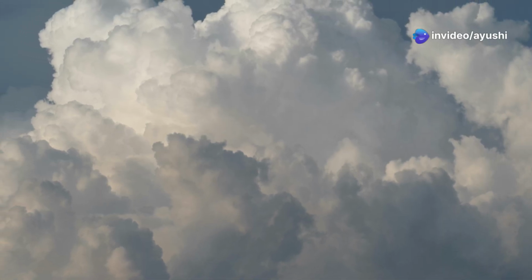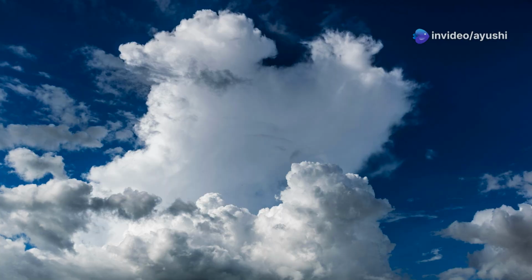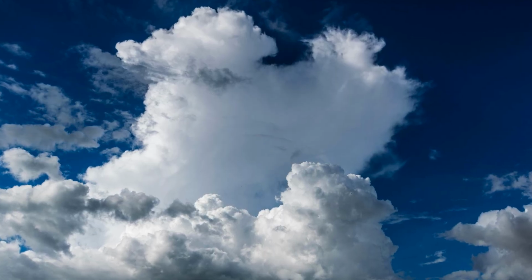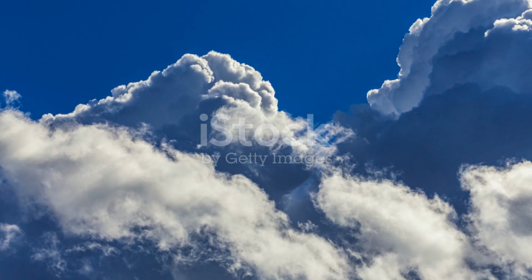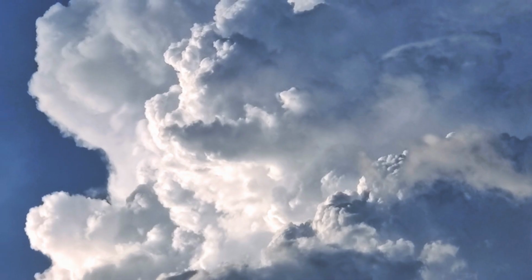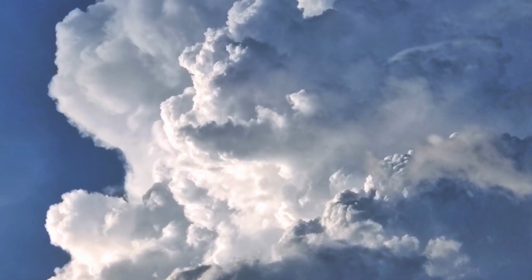By observing clouds and understanding how they form, we can learn a lot about the weather. It is important to study clouds and weather so that we can better predict storms and other weather events. Understanding weather helps us stay safe and make informed decisions about our day-to-day lives.